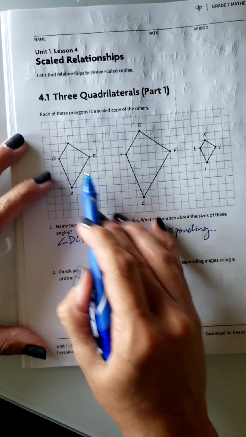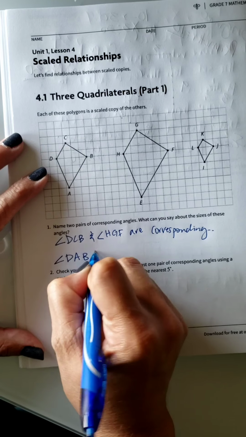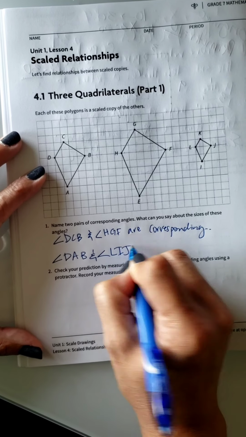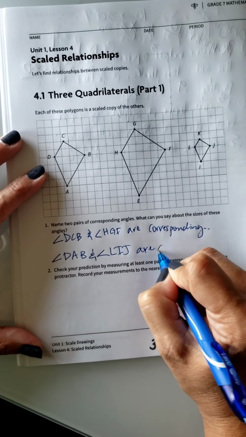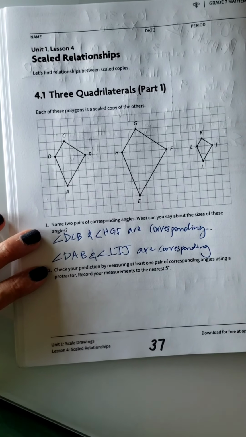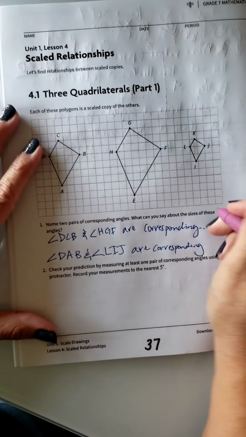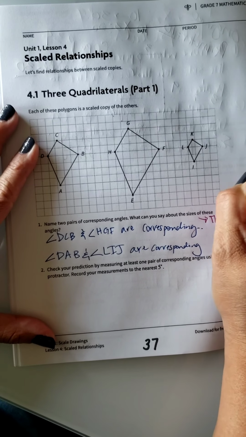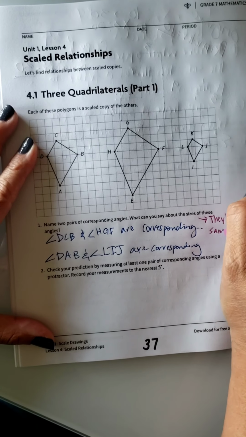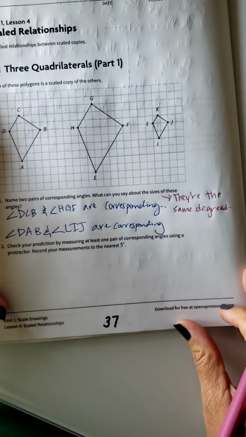And then I'm going to say angle DAB and angle LIJ are corresponding. They're both corresponding angles. There's 2 sets, and then it says, what can you say about the sizes of these angles? They're the same degrees, or same measurement, right? Same degree measurement.